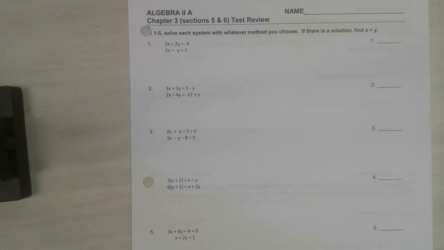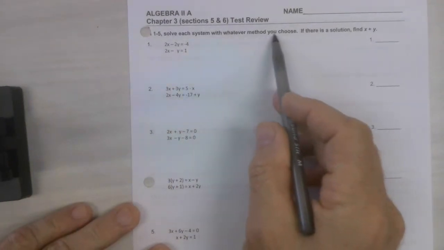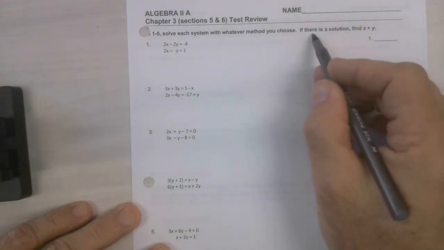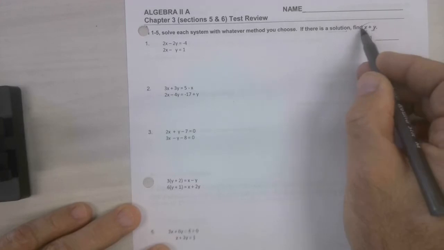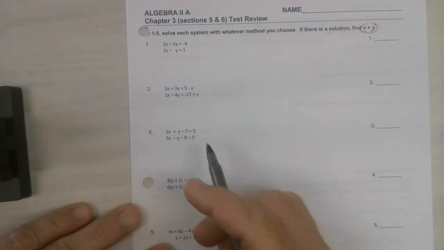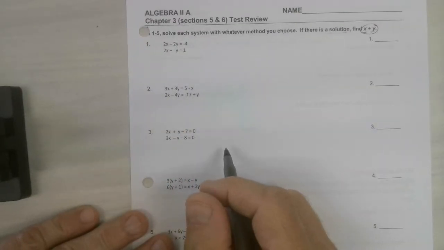Okay, we're up to section 3536, test review. It says solve each system with whatever method you choose. So we have elimination or substitution. We'll talk about that during the review. It says if there is a solution, which means there could be no solution, you've got to find your answers and then add them together. That's just so when you take the test, you don't take the potential answers and just plug them in and see which ones work without actually doing the math.